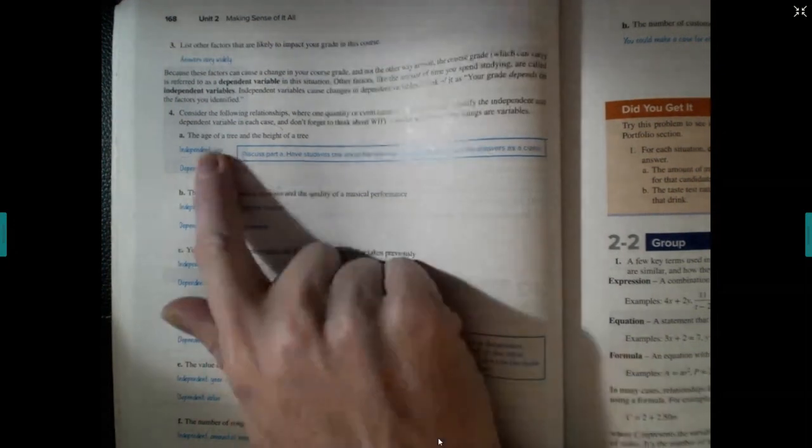Well, the age is the time that went by. So the age of the tree is because time had passed, which is uncontrolled. So it's independent. But then you're talking about the height of the tree. The height of the tree is growing every single year. Now, of course, it really doesn't grow that much when it meets its peak, right? So the independent would be the age, and the dependent would be the height.